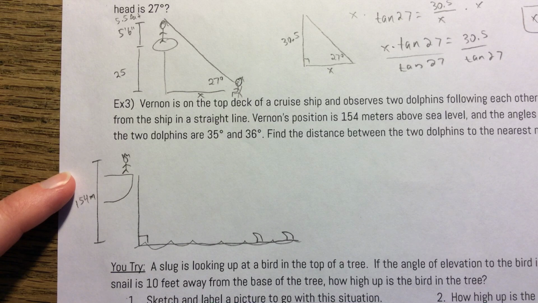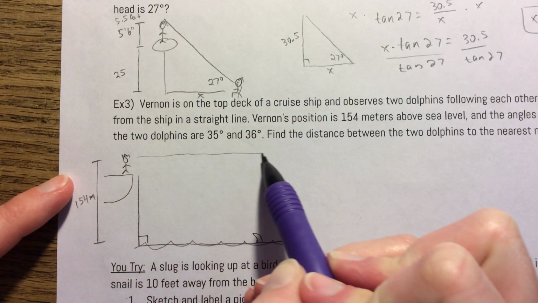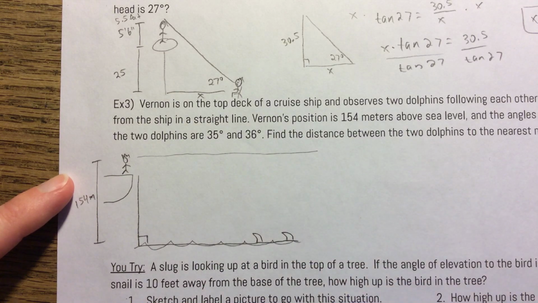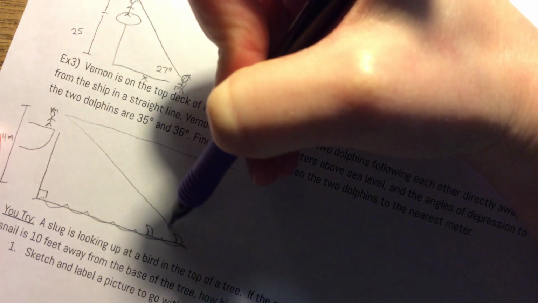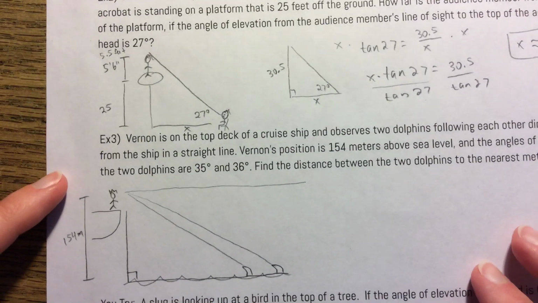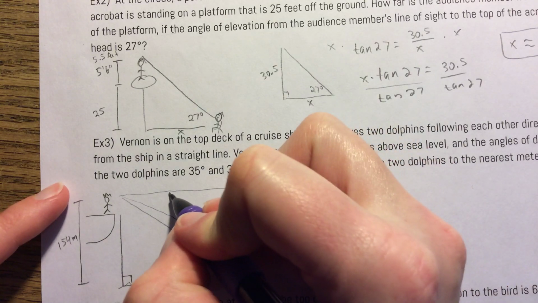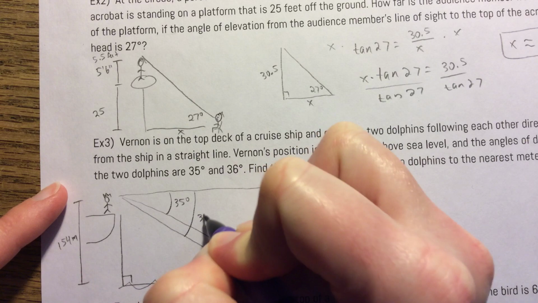Angle of depression to the two dolphins are 35 and 36 degrees. Find the distance between the two dolphins. So we've got a little bit of a trickier problem we have to set up here. So first of all, angle of depression, here's the horizontal line of sight. It's going down from the horizontal. So I'm going to draw and try to connect here. One dolphin, two dolphins. So the first angle of depression, this one was 35 degrees, and the whole thing was 36 degrees.